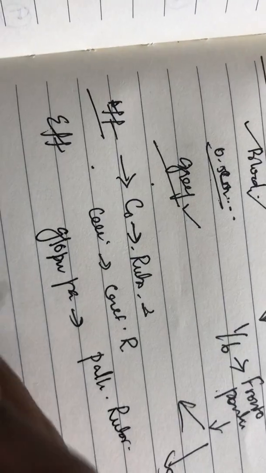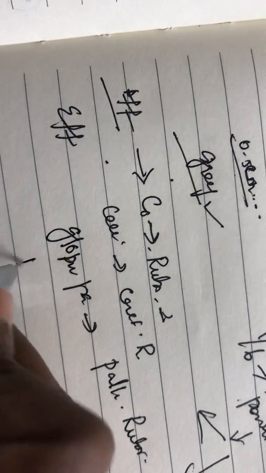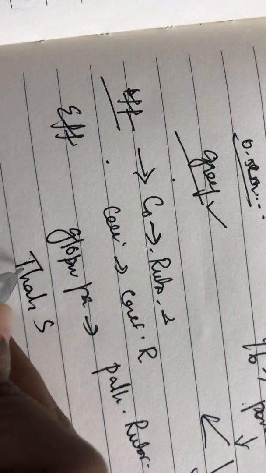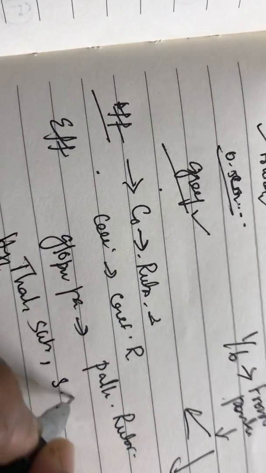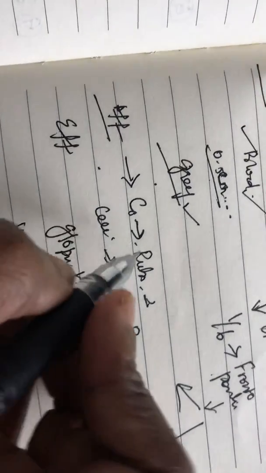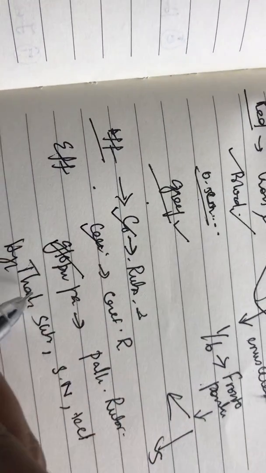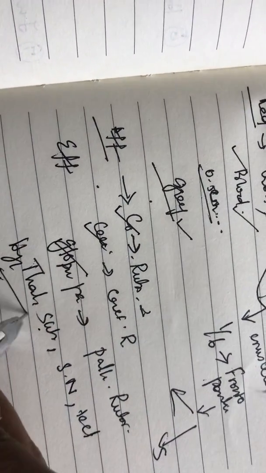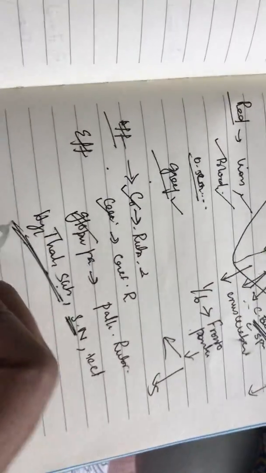And the next one is from the thalamus, the fibers are coming. So from the thalamus and the hypothalamus and the subthalamic nucleus and substantia nigra, and from the tectum. All these are afferents. At least students write corticorubral, cerebello-rubral and globus pallidus. Subthalamic and hypothalamic you can write, right? Even the substantia nigra is nearby, so you can write that.